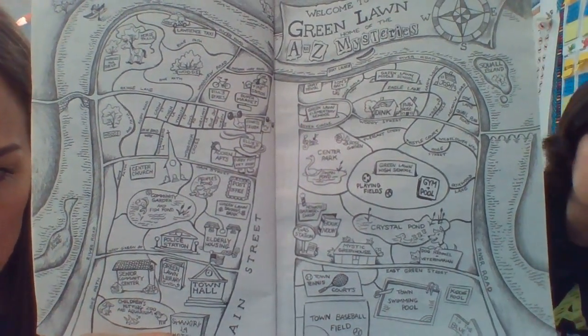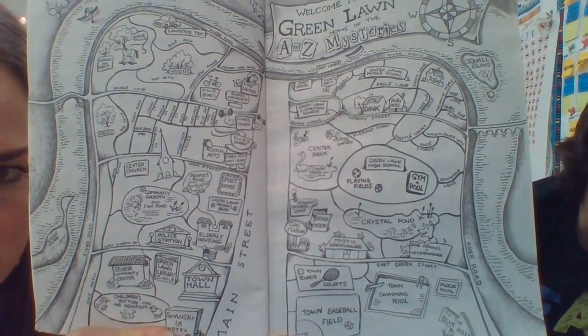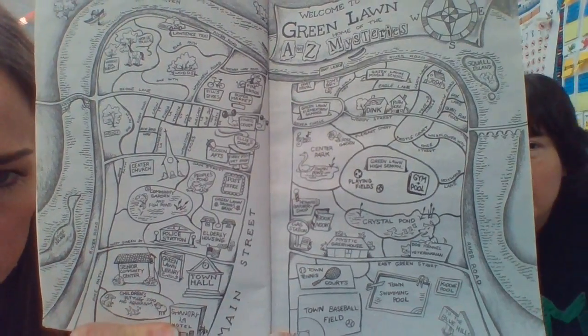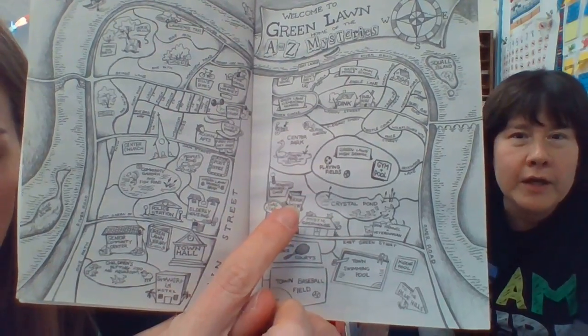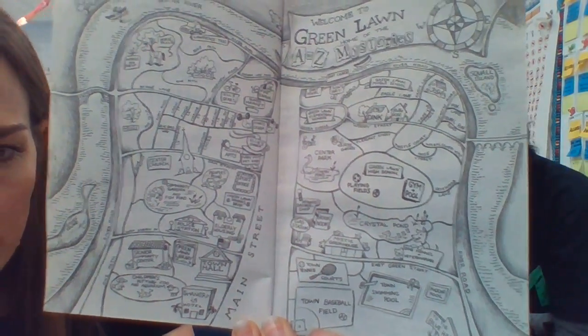Can you spot it? I don't know. I see a church. I see a taxi. Oh, it looks like a giant book. I see it right there. It is. The Book Nook. All right, so that's helpful, at least to see kind of all the things in their town.